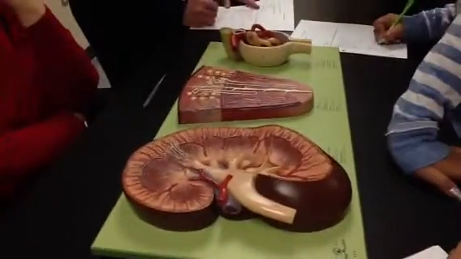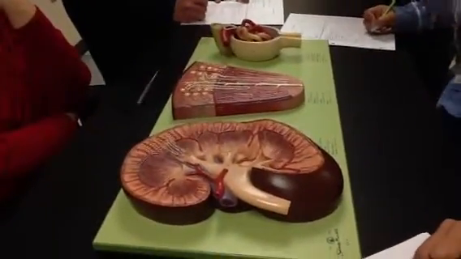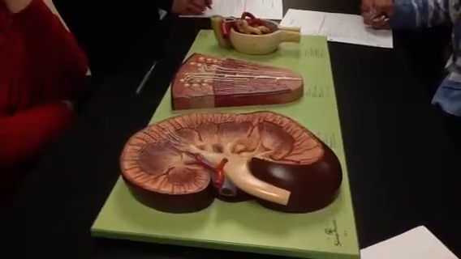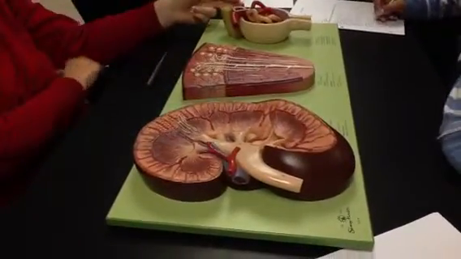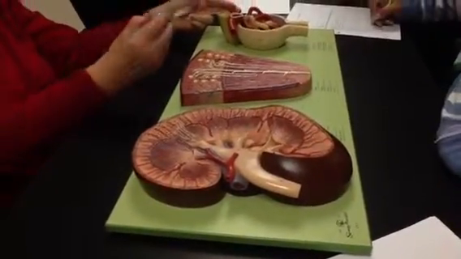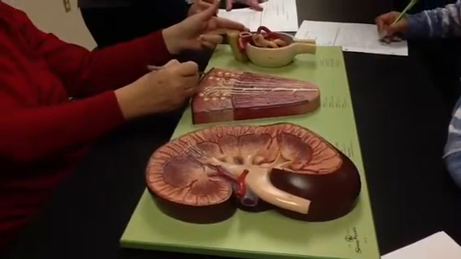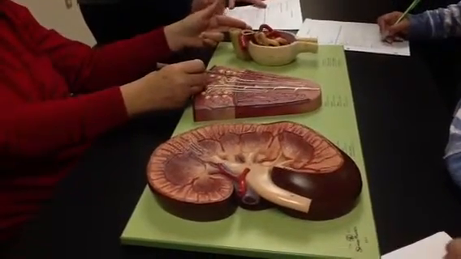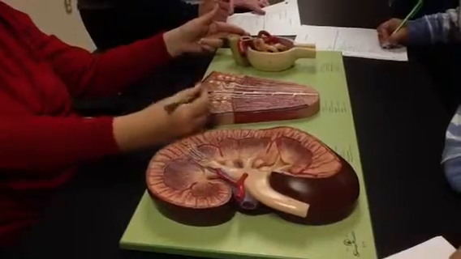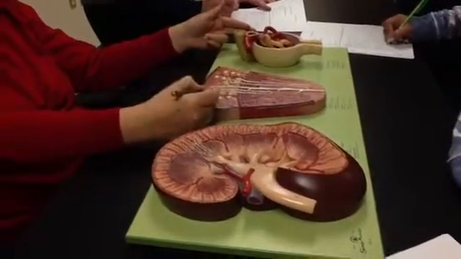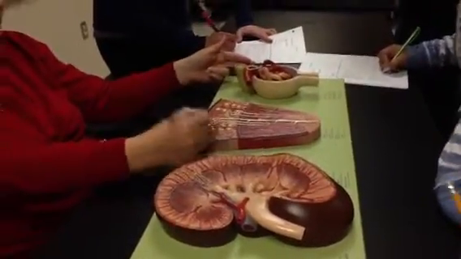And then you're no longer arteries, you're arterioles. Arterioles arrive. They come in to Bowman's capsule. So they're arriving. They come off the interlobular, right there.